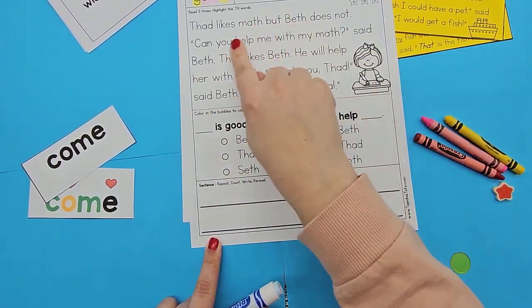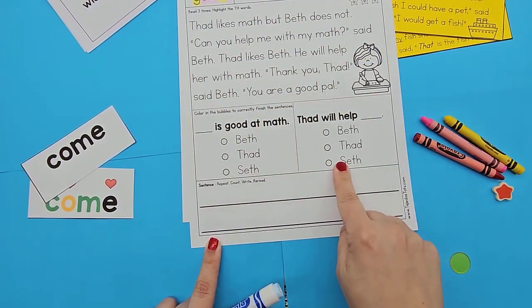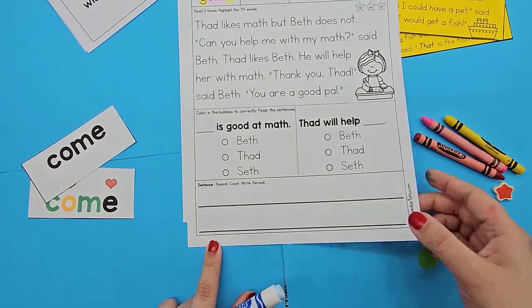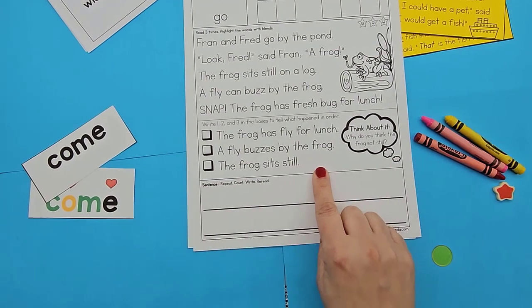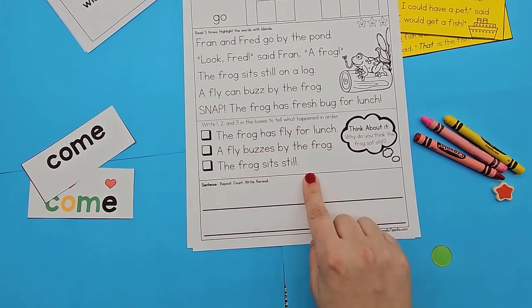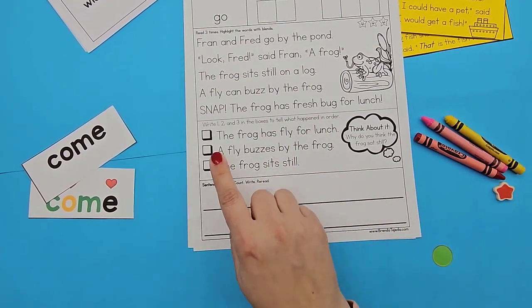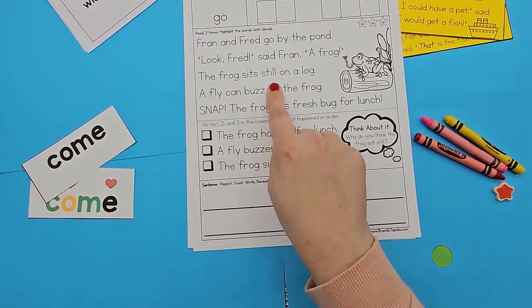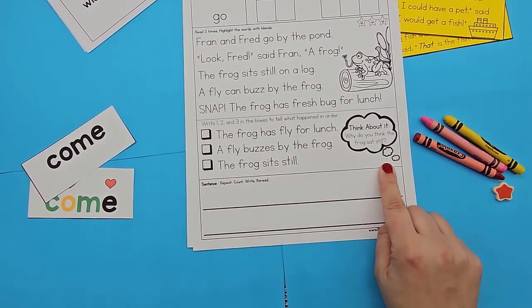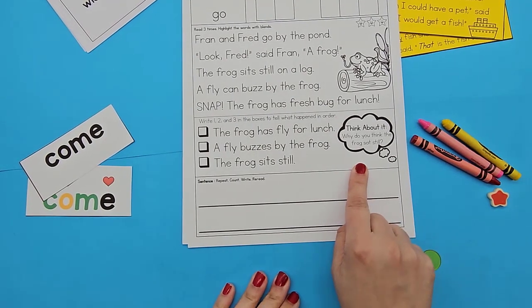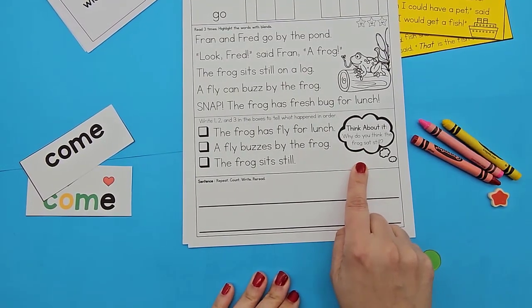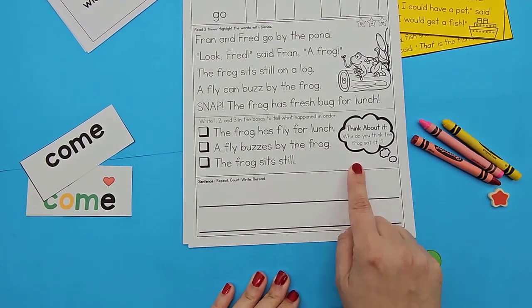Again, read the decodable text 3 times, answer the questions, and do the sentence dictation. One more different version of the reading comprehension. In this section here, they're going to read the sentences and then write 1, 2, or 3 in the boxes to sequence the events for the story. Another thing you'll see often is this little thinking bubble, and that's a little conversation piece. Sometimes you might ask them to make a connection, to make an inference or a prediction. It's just a little comprehension discussion for you to have with your group.